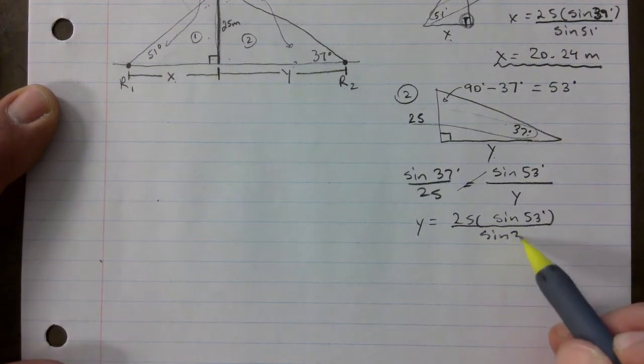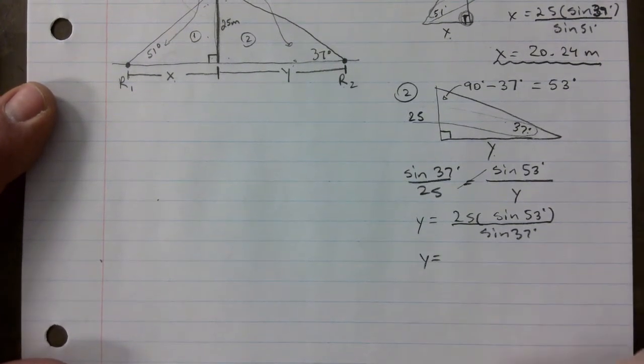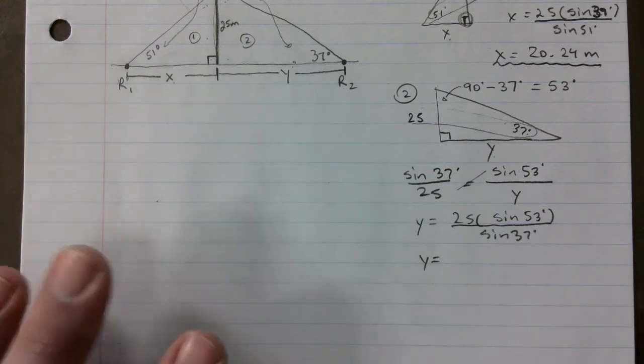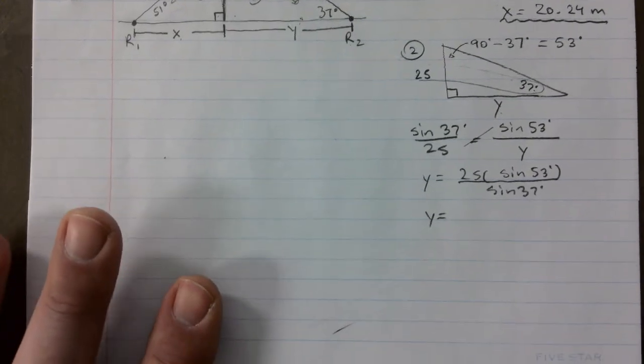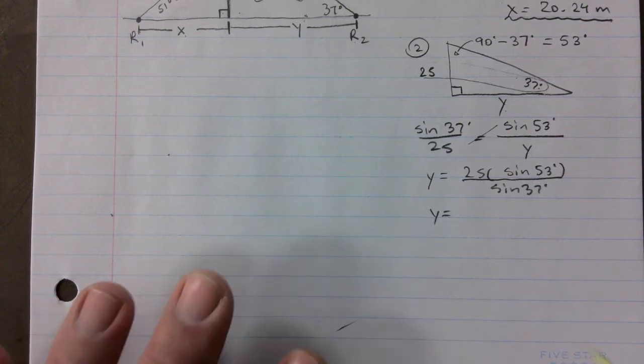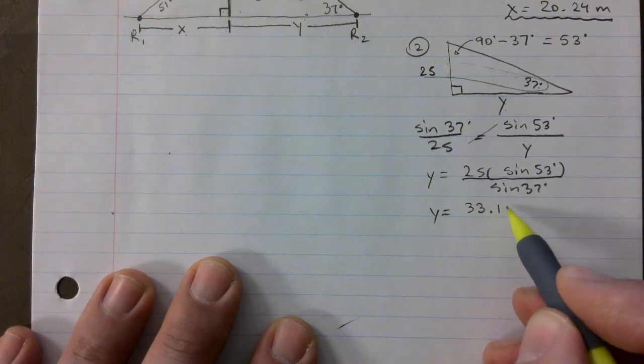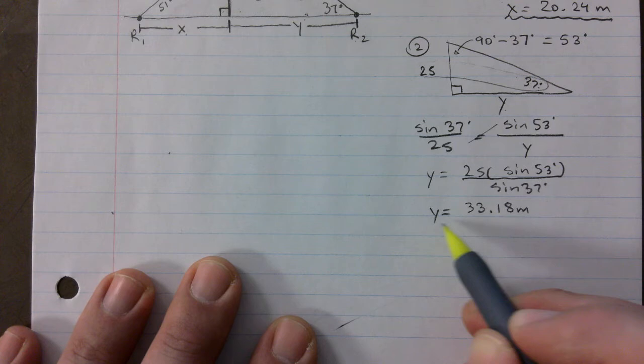Sine 37 y is equal to, let's see, 25 times sine of 53. Hit enter, then go divided by sine of 37. 33.18. Underline.